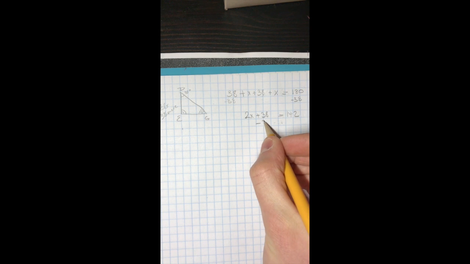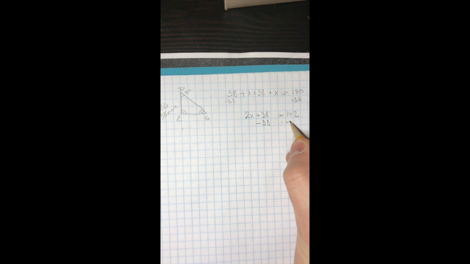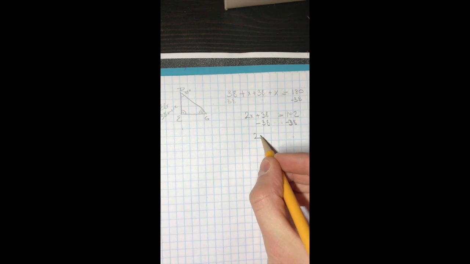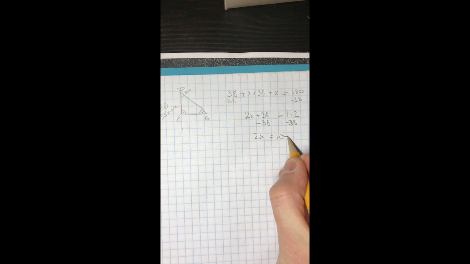So we're going to subtract another 38. You may have done this all in one step right there. And that is going to be 104. So we have 2x equals 104. Now remember we're going to divide here, and we have x equals 52. All right, so we have x equals 52.